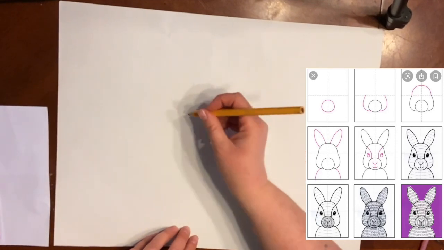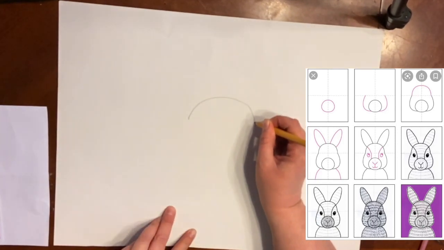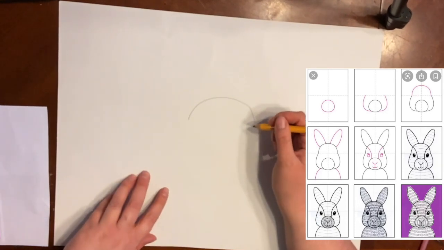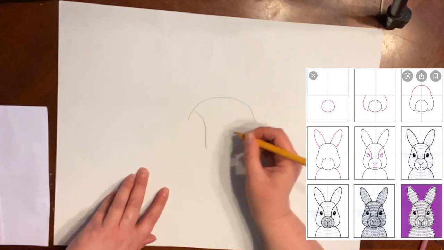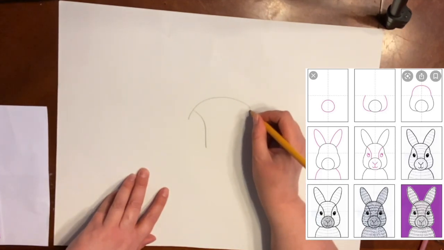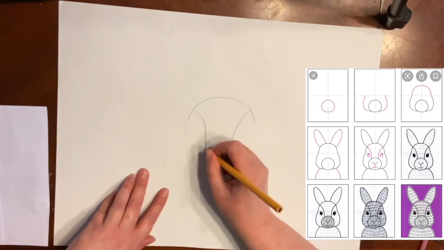Okay, when I start out drawing my rabbit, I like to start with the top of the head. So I made an upside down U shape. Then I'm going to start with some of the lines of the hair of the rabbit. So I'm creating 2 curved vertical lines.